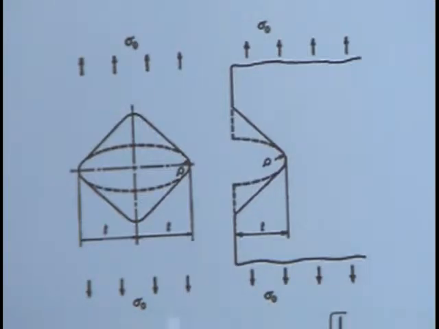You can see that this value is given in the English textbook, the English version. Anyway, if we check the stress sigma x at point B, this value is minus sigma 0.